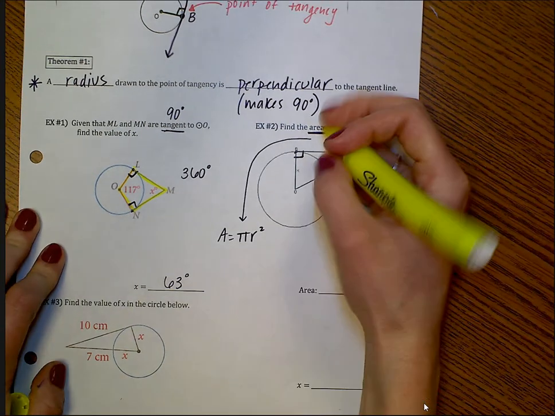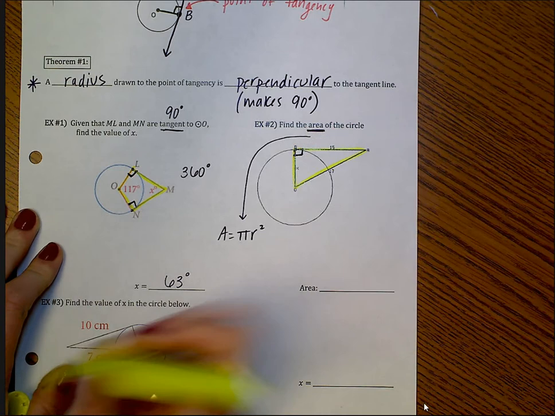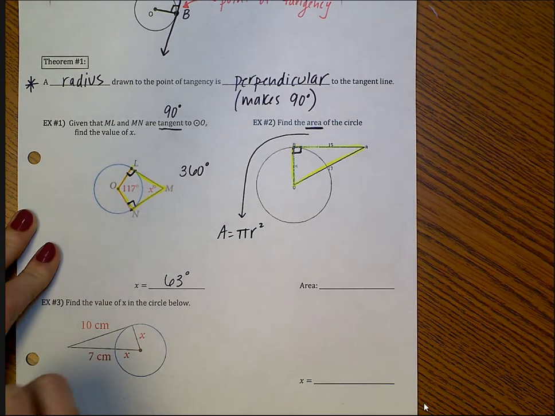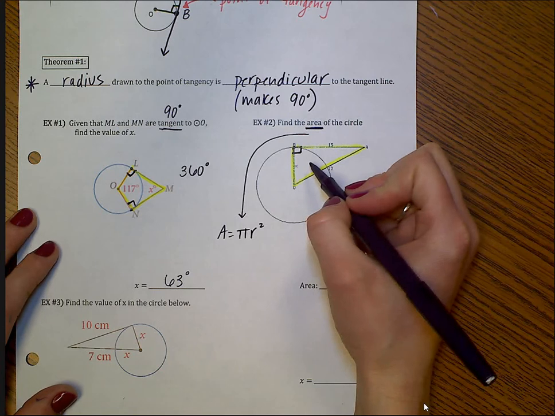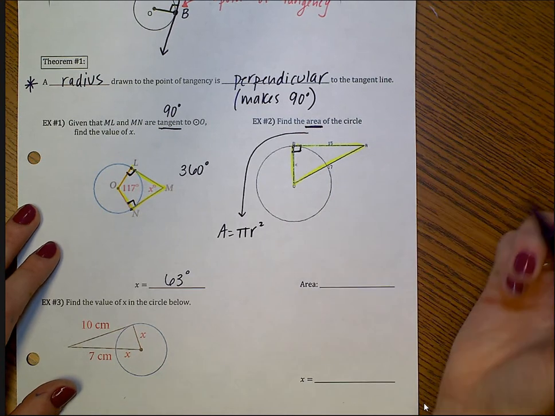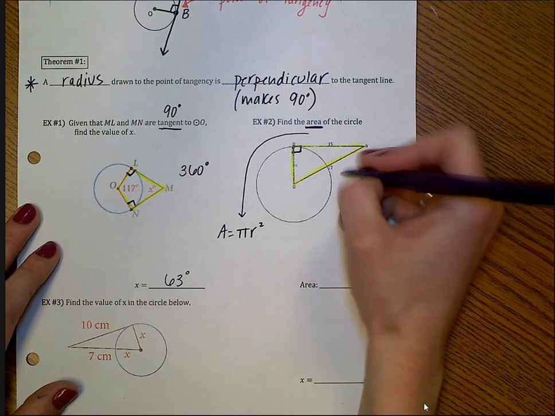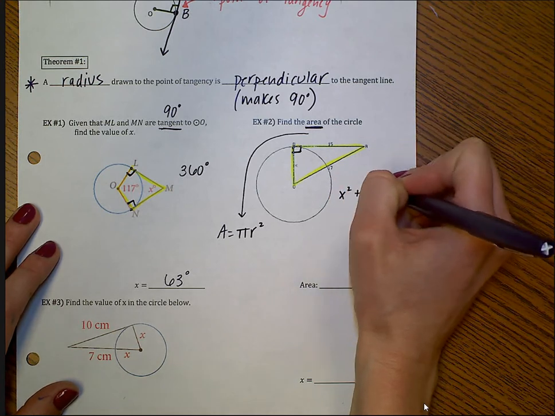So I know that I can mark that, and that's going to help me find x because now I'm looking at a right triangle. Okay, so I know that if I have a right triangle and I'm trying to find one missing side when I have the other two, I can just do Pythagorean theorem. So I can do x squared plus 15 squared equals 17 squared.